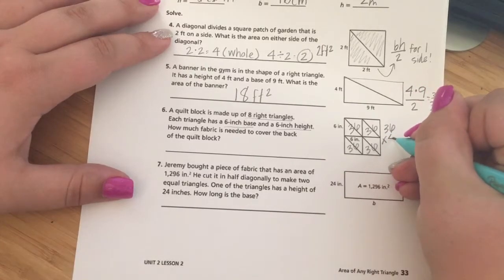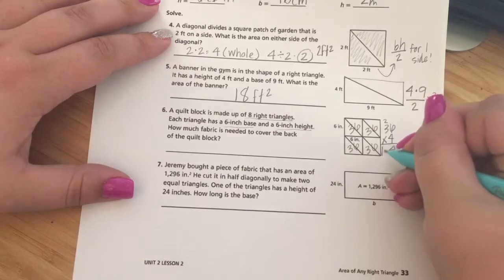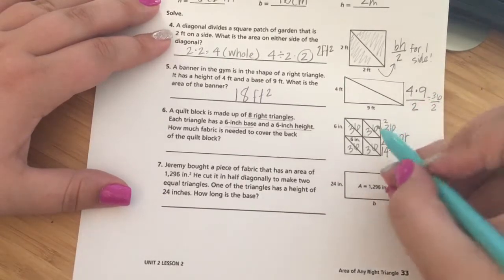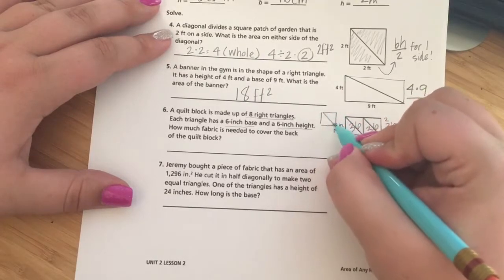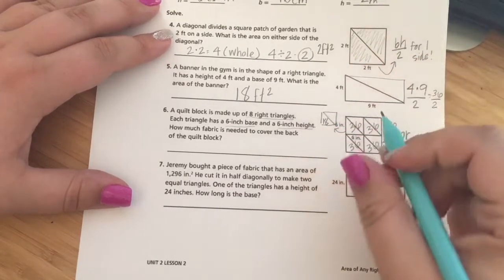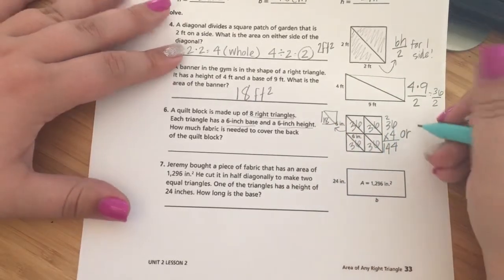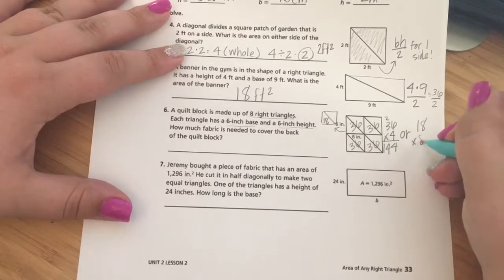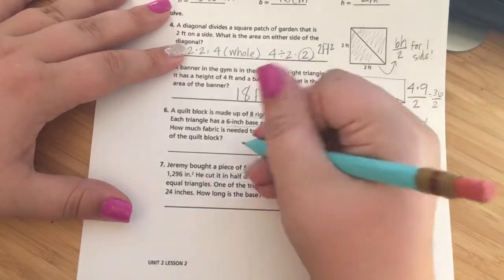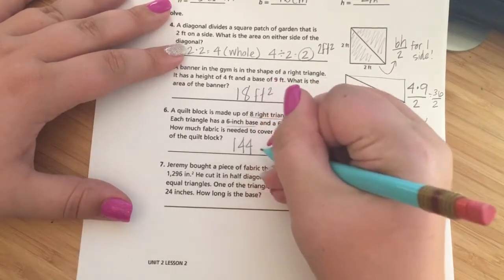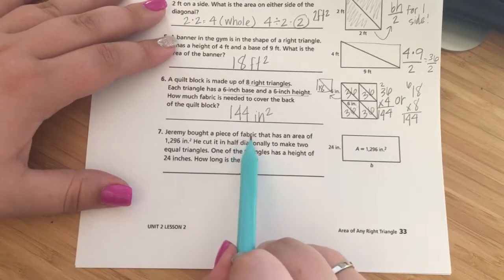To find the area of the entire thing, I would multiply 36 by 4 because there's 4 squares. Or what I can do is do the area of one triangle. So it's 18, and I could take 18 and multiply by 8. And I get an answer of 144. So either way, it's a good opportunity for me to check my work.